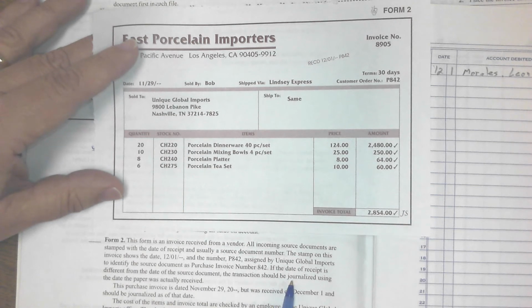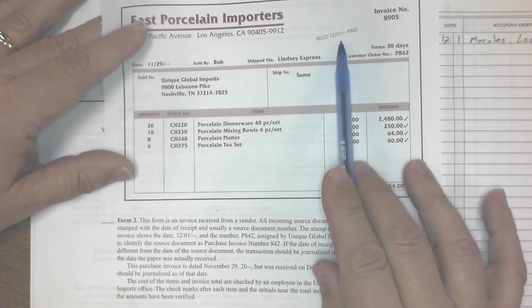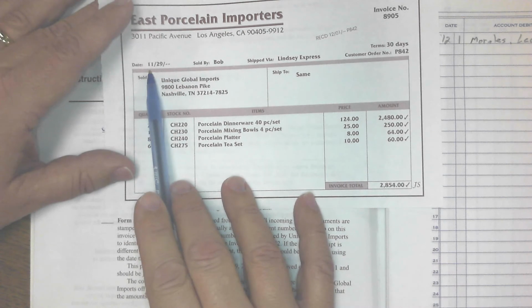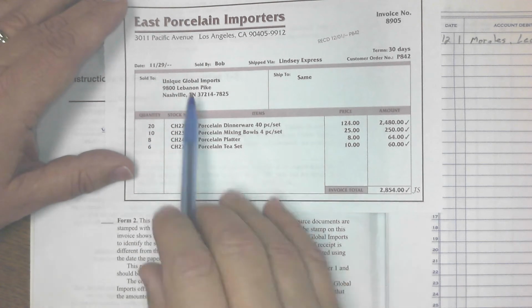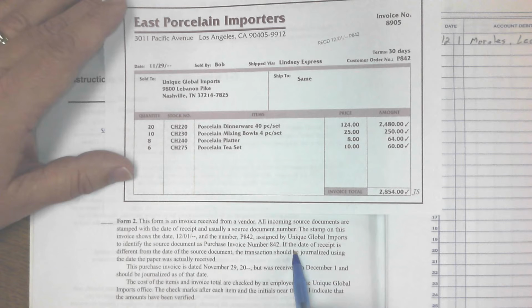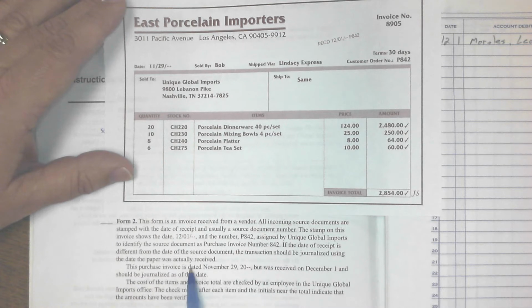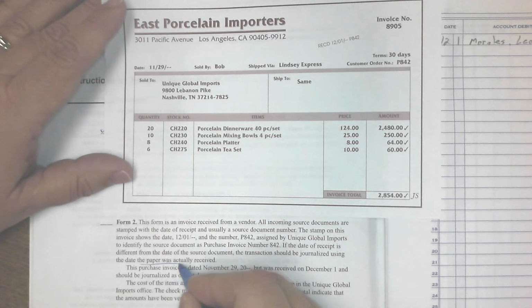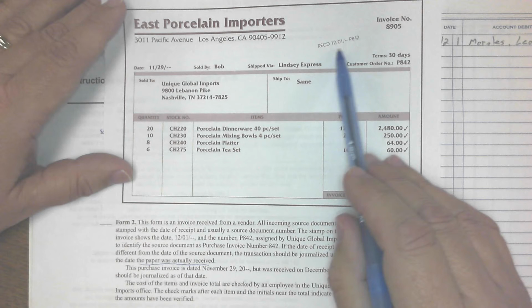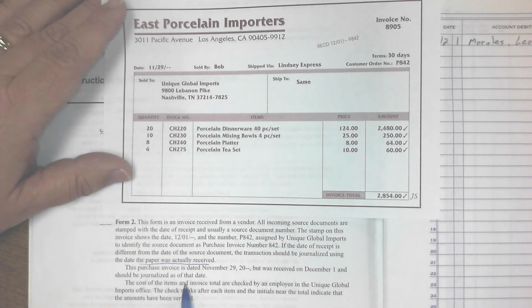Okay, it says now the date of receipt. So I'm going to guess that some of these in the book are going to be different days on the receipt than the different days that the transaction happened on, just like this one. So let me find that. If the date of the receipt is different from the date of the source document, the transaction should be journalized using the date the paper was actually received. So we're going to go by the date that it's received. It says next line, it was received on December 1st, should be journalized as that date.